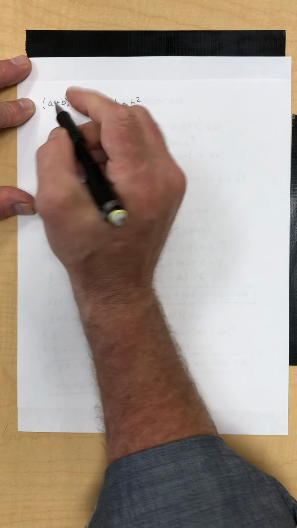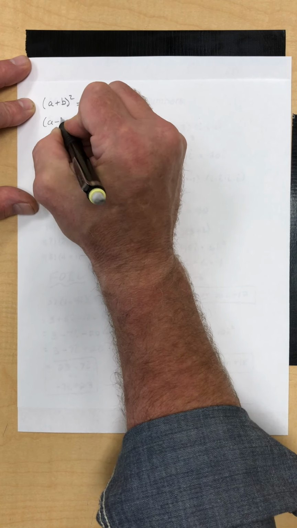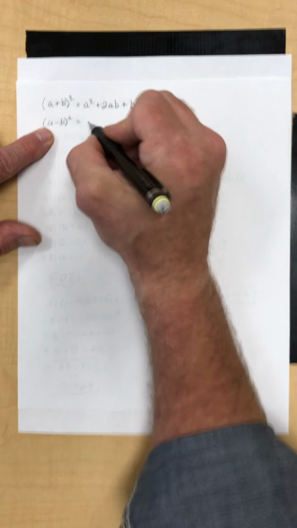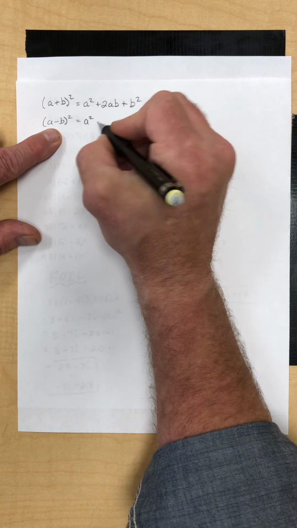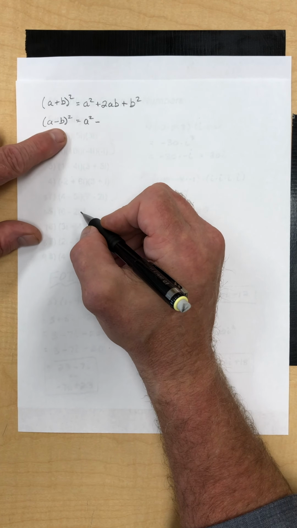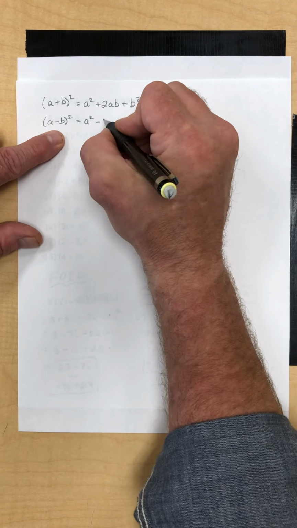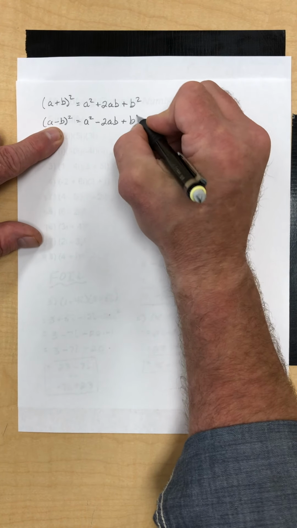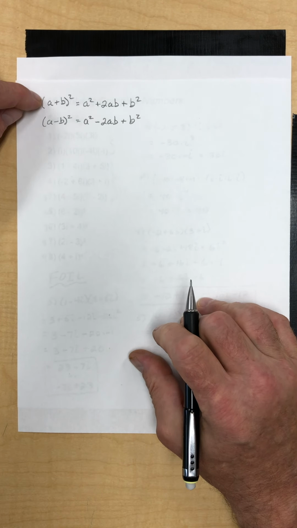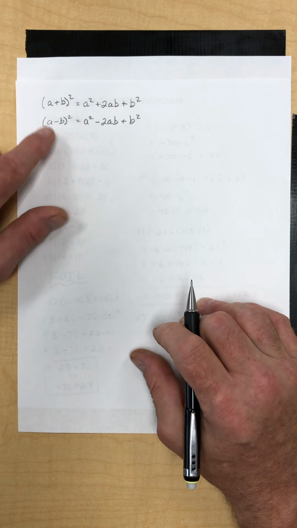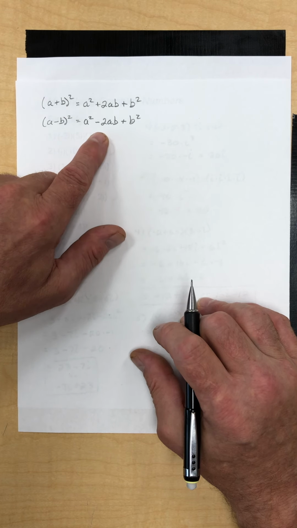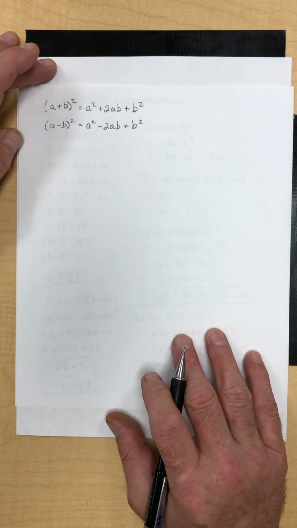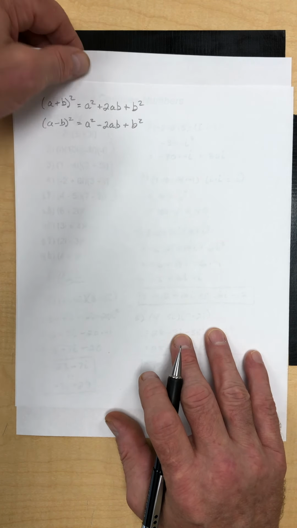And if I change that operational sign to minus, the only thing it changes is the sign of the middle term. So we take the first term, square it, I get a squared, bring the operational sign over, 2 times the first times the second, so 2 times a times b, 2ab, always plus, second term squared, b squared. So notice the only difference between a binomial with plus being squared and a binomial with minus being squared is the sign of the middle term. That's the only thing that's different. So I'm going to use those, and I certainly advise you guys to use them as well.